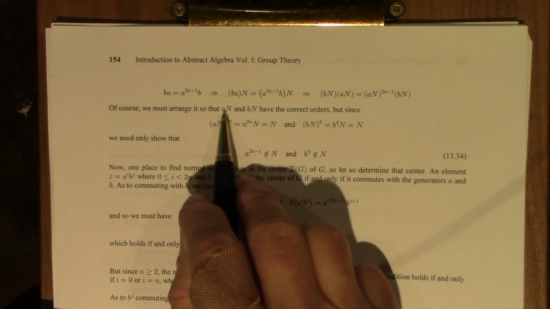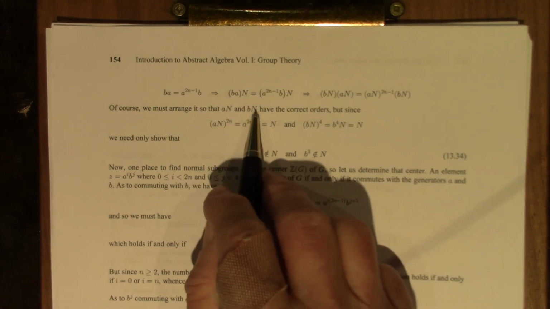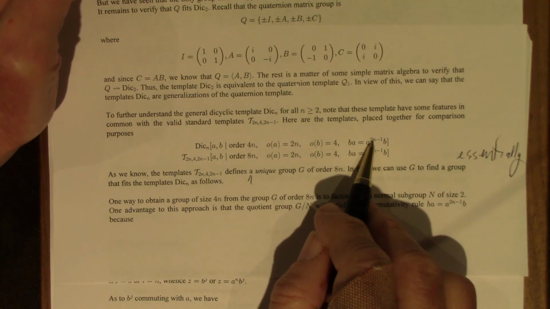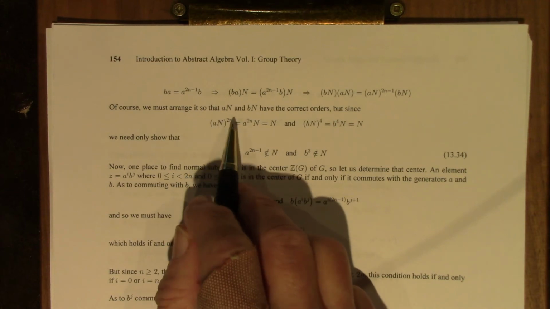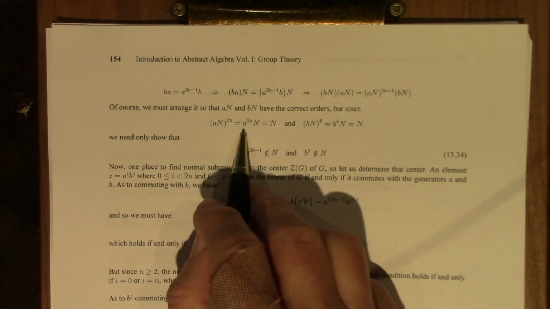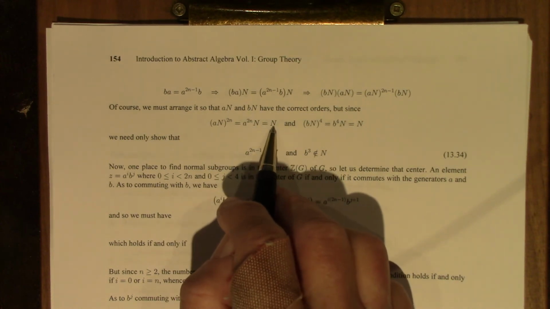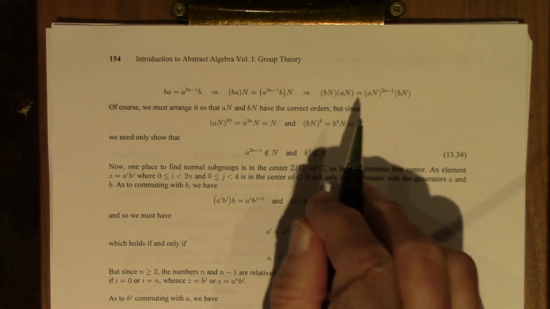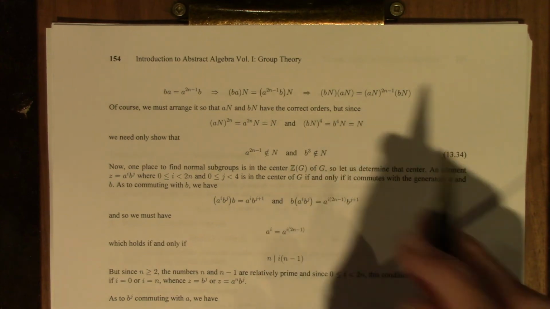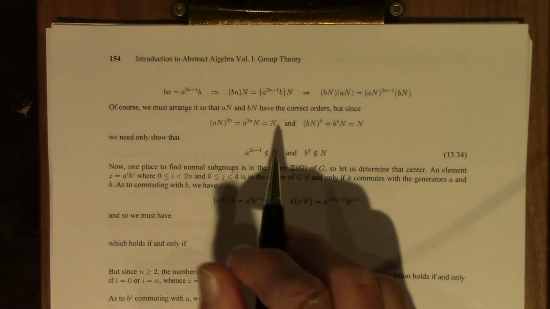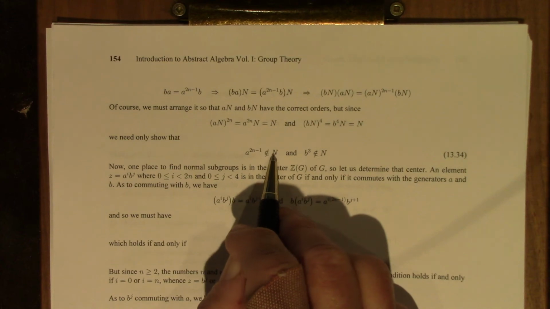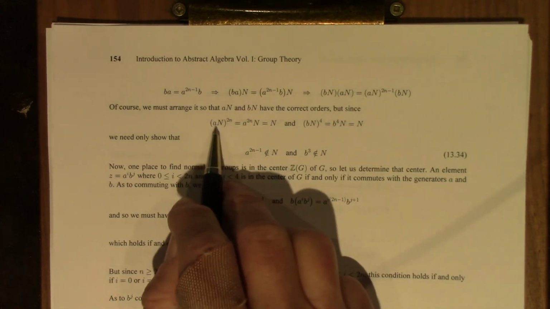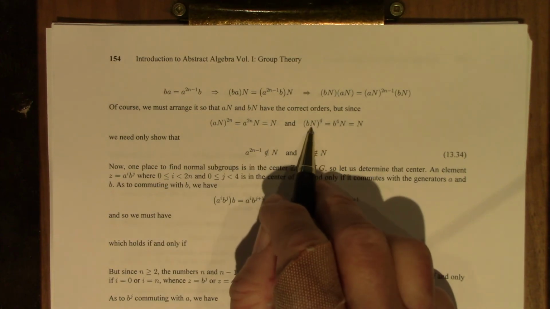But we still have to arrange it so that aN and bN, if we want those to be the generators of the group that fits the dicyclic template, we have to make sure they have the correct orders. But since aN to the power 2n is equal to a to the 2n N, which is equal to N, and bN to the fourth power is equal to b to the fourth N, that's N, all we need to do is show that a to the 2n minus 1 is not in N. See, this tells us that 2n is an exponent of this coset, and 4 is an exponent of this coset.